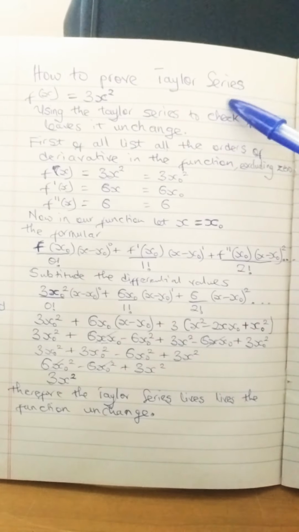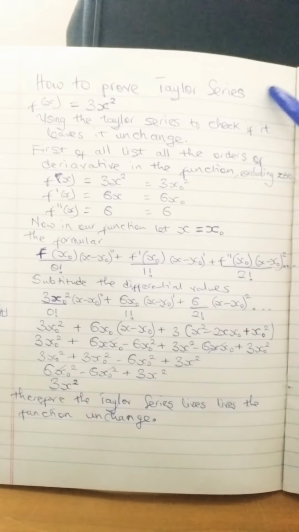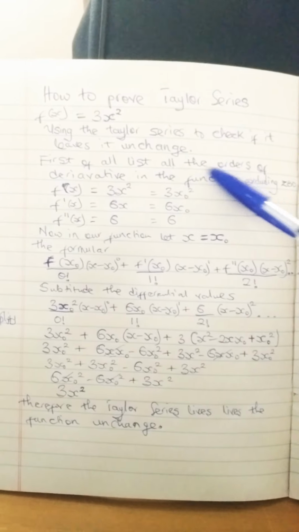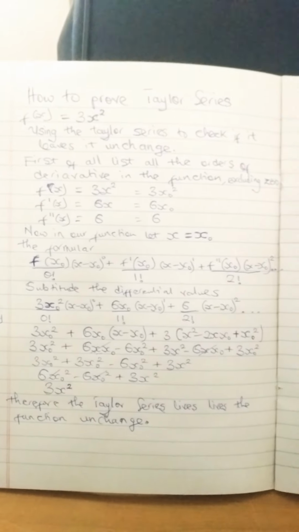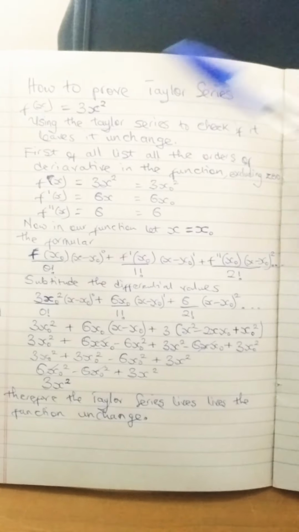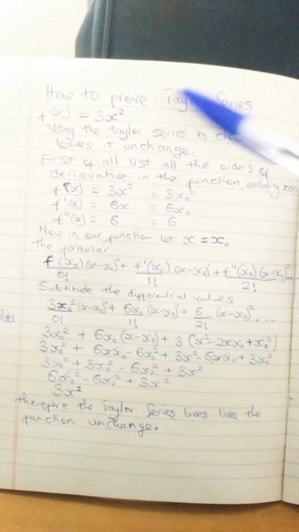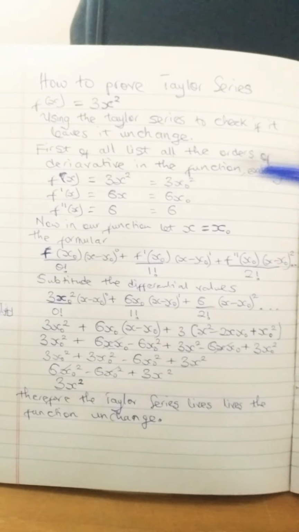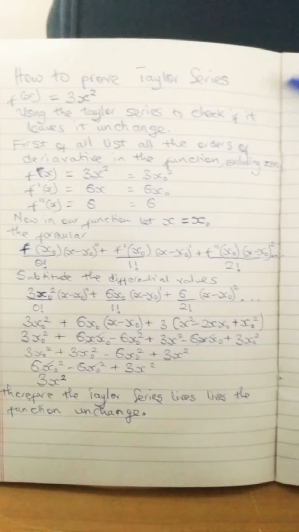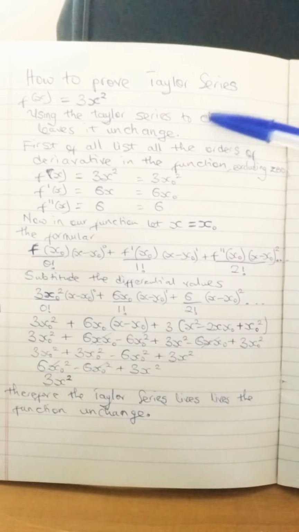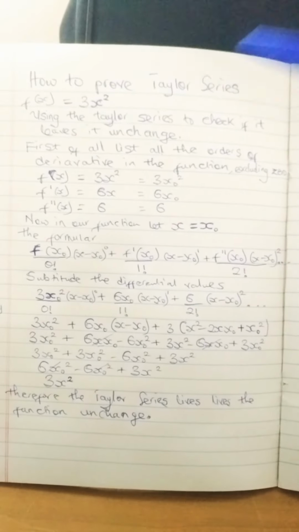I kindly want us to look at how we'll be able to use the Taylor series to prove a certain question. Now, it's just simple, okay? It is like we have a mathematical function that is 3x squared. In this function, we want it to pass through certain stages. And after going through those stages, if it doesn't change, that means that function is said to be a function that the Taylor function cannot even change at all. Do you get it? That is all.